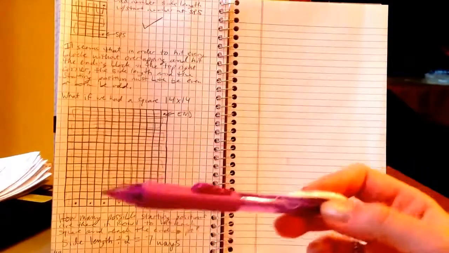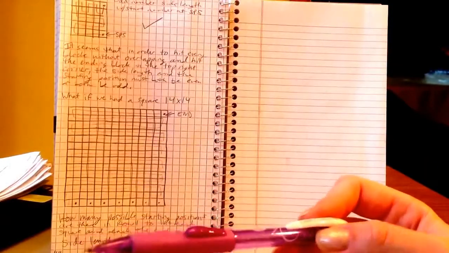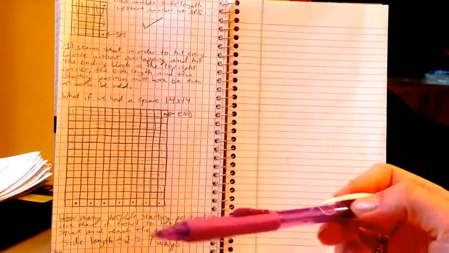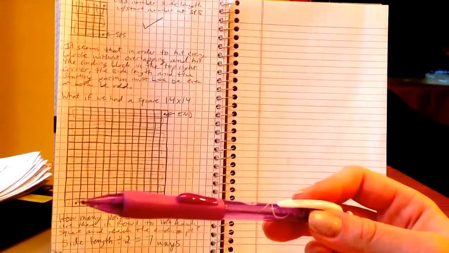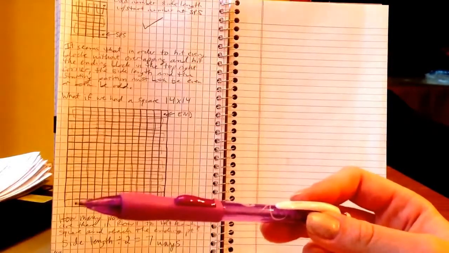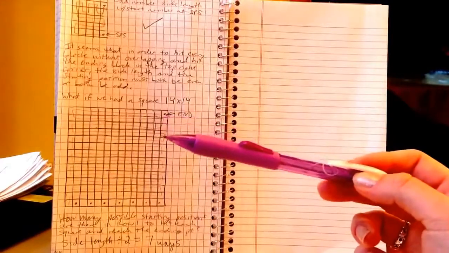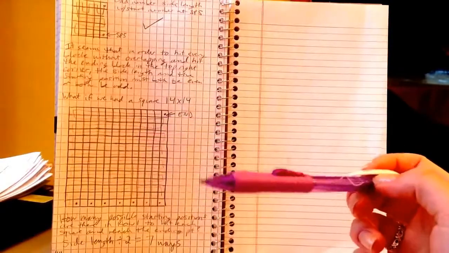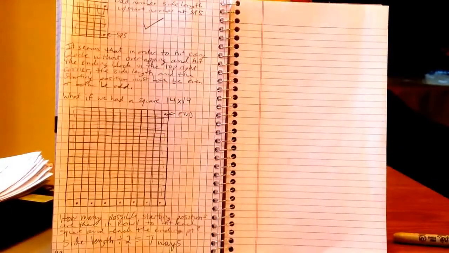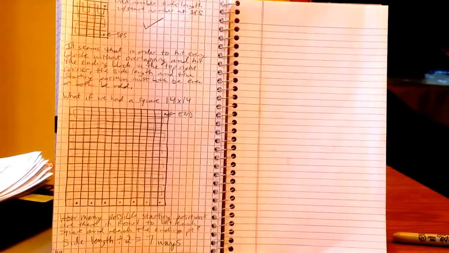And I did test it a couple times. You can see my lines here, getting from each point to the end. So then with even numbers, it looks like if you divide the side length by 2, that is the number of different starting points that you can get from start to finish without skipping any blocks.